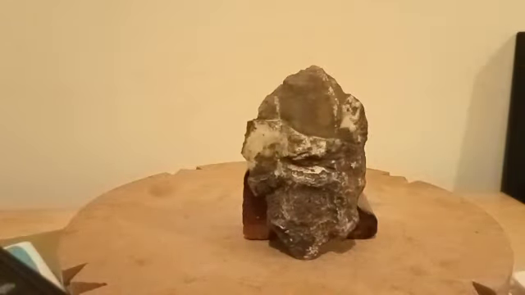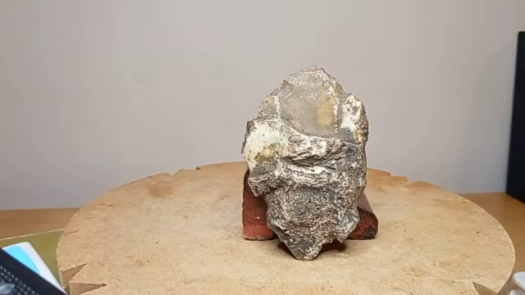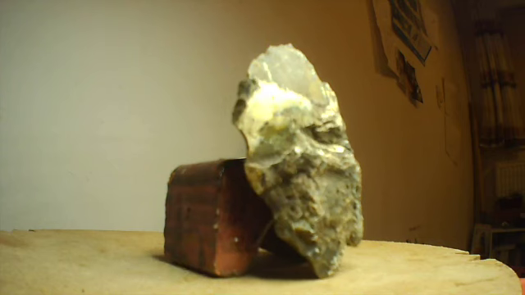And this piece also comes out nicely in the alternative lighting.